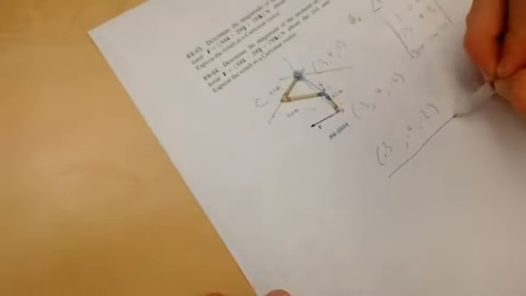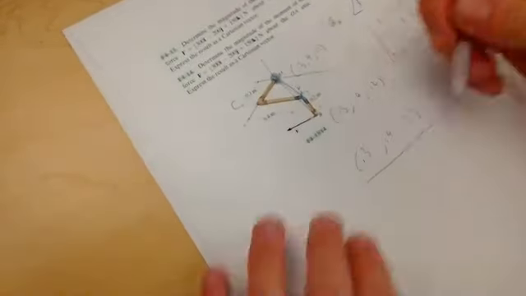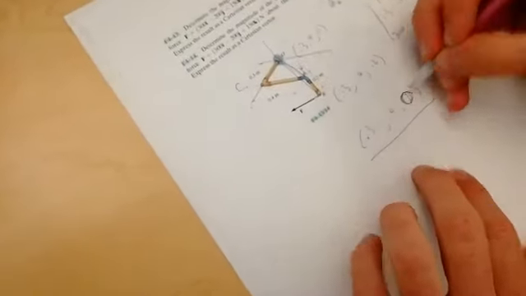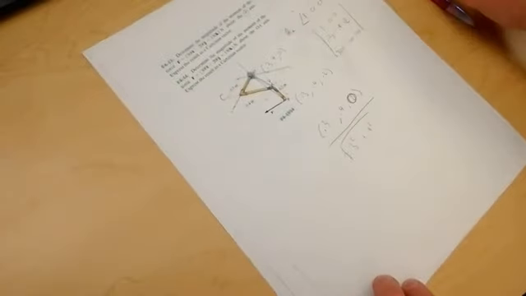Well, wait a second. You're doing OA, right? Yeah. And again, when you're finished, whatever that is, this is just going to give you a scalar. So you've got to take that result and multiply it by that unit vector one more time.